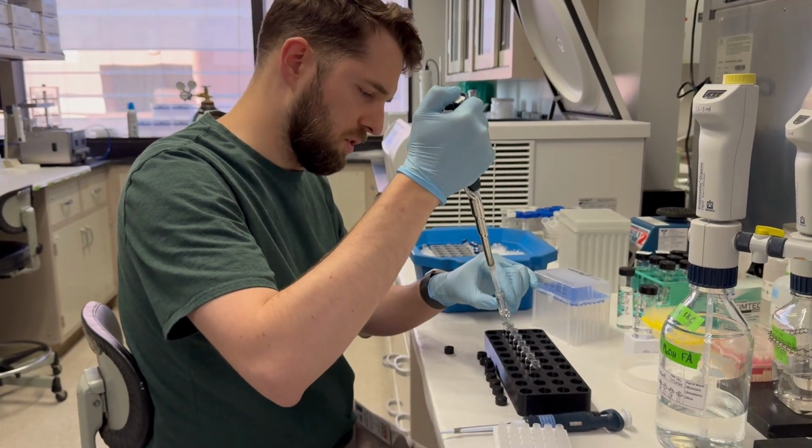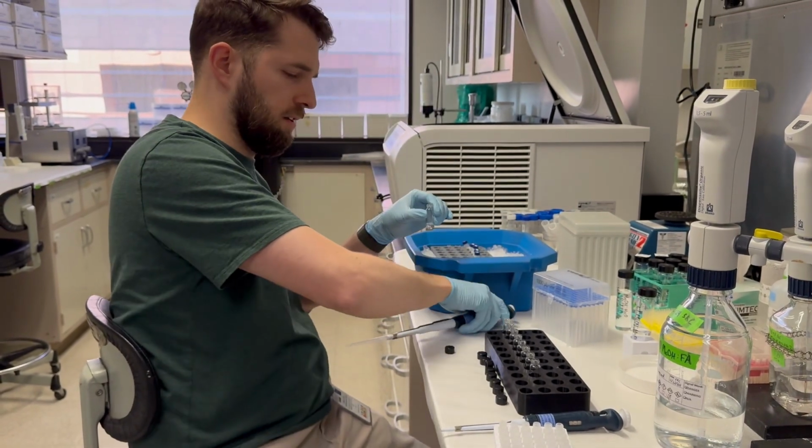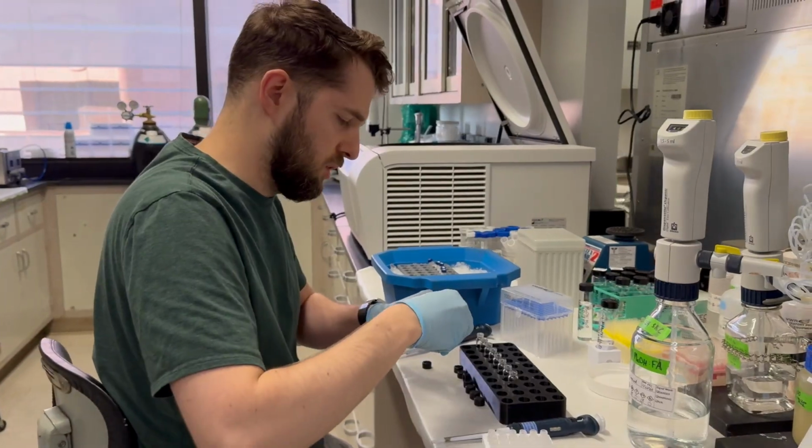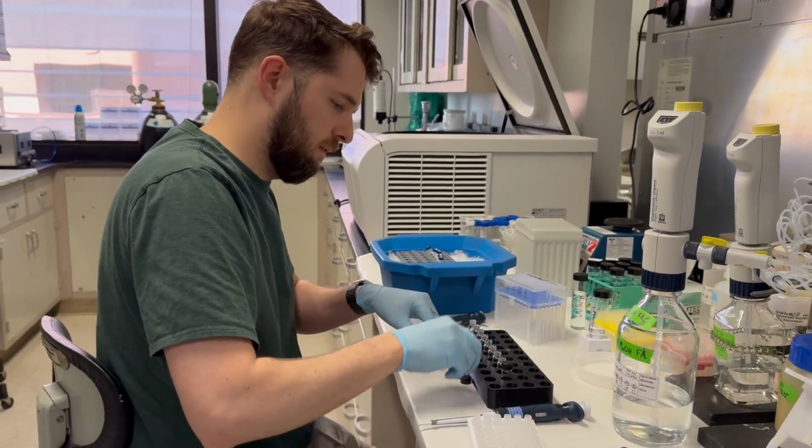And the last one, you can just mix it a couple of times and inject everything into it. Okay, so I'm just going to put our caps back on, just temporarily.